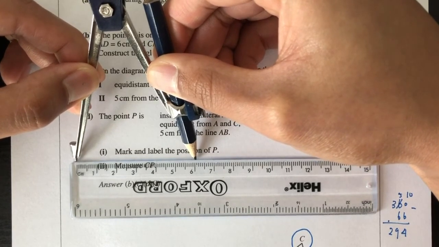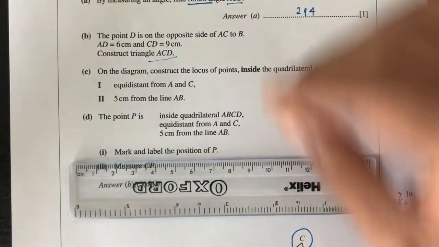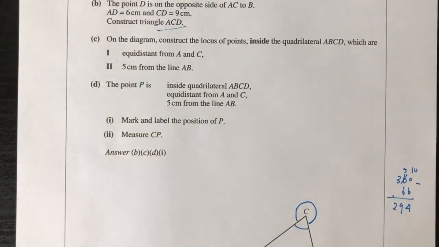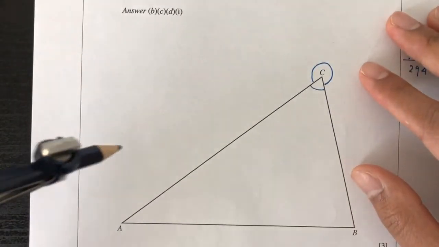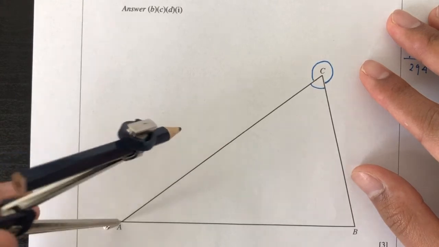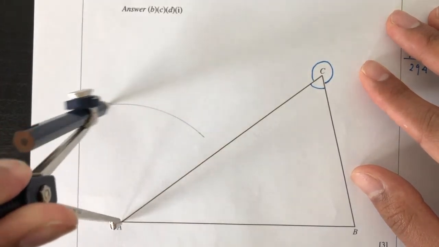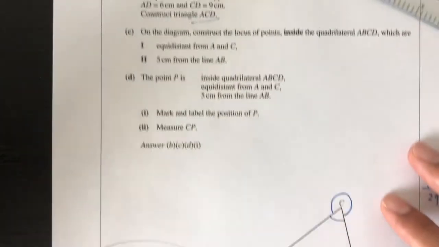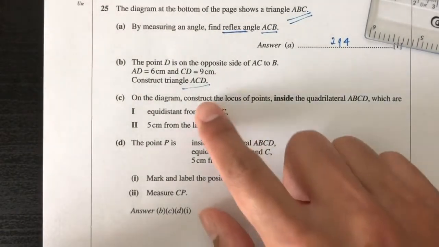So try your best to make it as exact as possible. And then you go to your point A. You have to draw an arc of 6 centimeters from A. Point A, and then about here. That's good enough. Now we say the CD is 9.